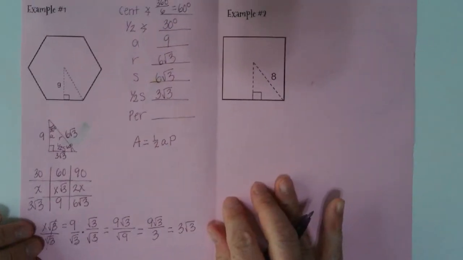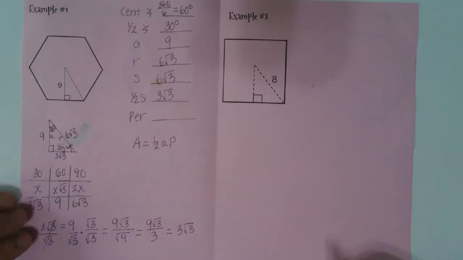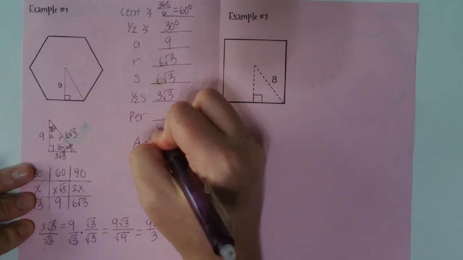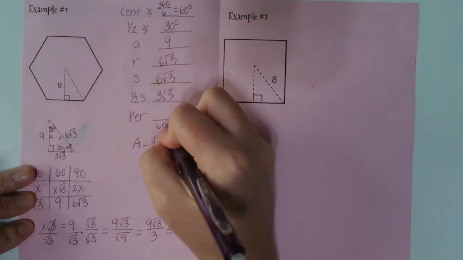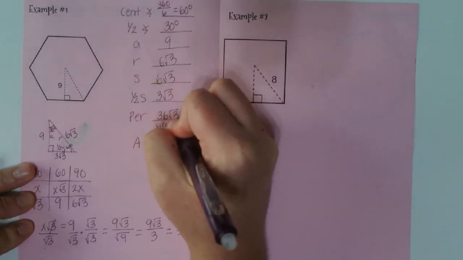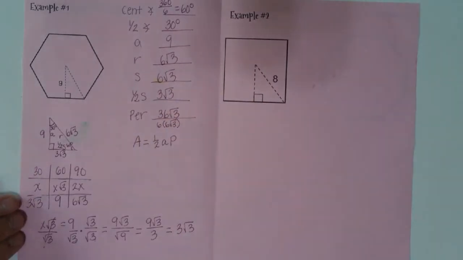Now, the last piece of information that we need is the perimeter. Well, to find the perimeter, there are 6 sides, so we're going to do 6 times the side length. So 6 times 6 square roots of 3, which is going to give us 36 square roots of 3.